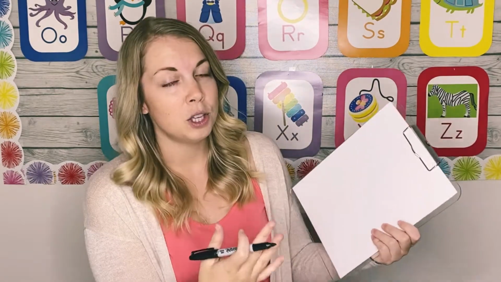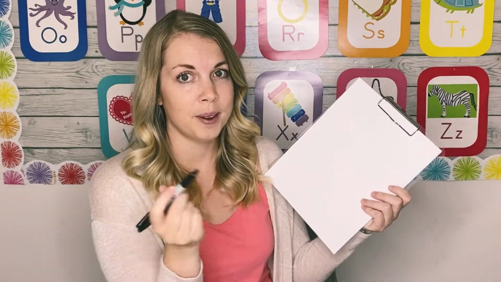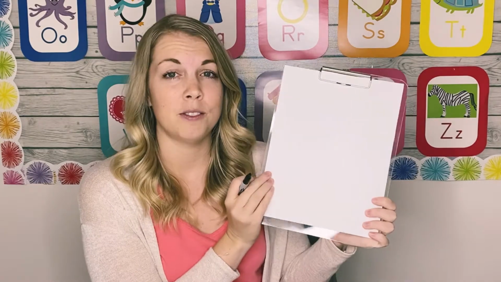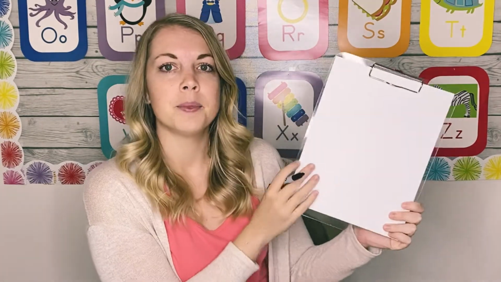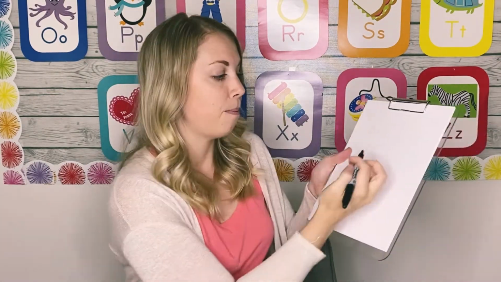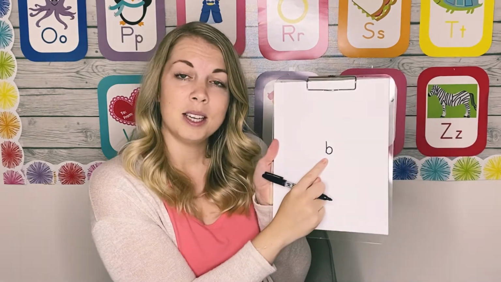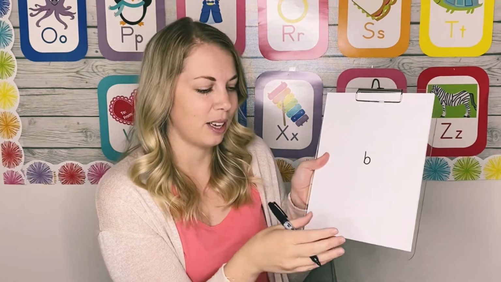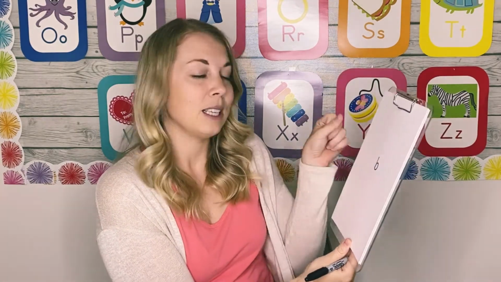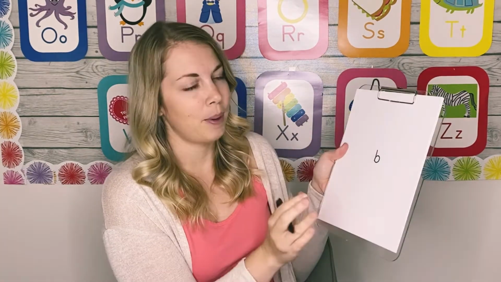What you would do is show your students how to do a circle map first. I like to use a Sharpie and a clipboard, especially if you're teaching virtually, because it's just easier to show them what you're doing. If we are going to go on a letter hunt for the letter B, you would tell them to draw a B in the middle of their paper. Make sure you tell them about how big to draw it. I would say as big as your thumb. You don't want it any bigger.